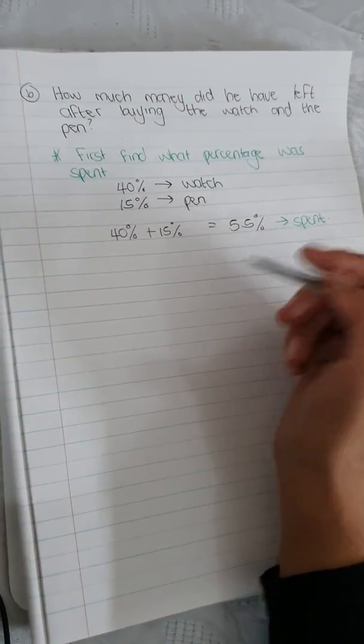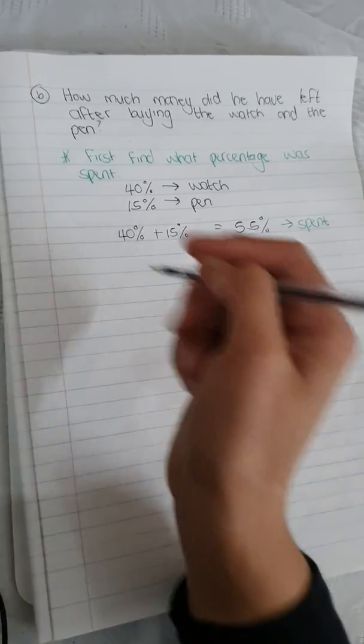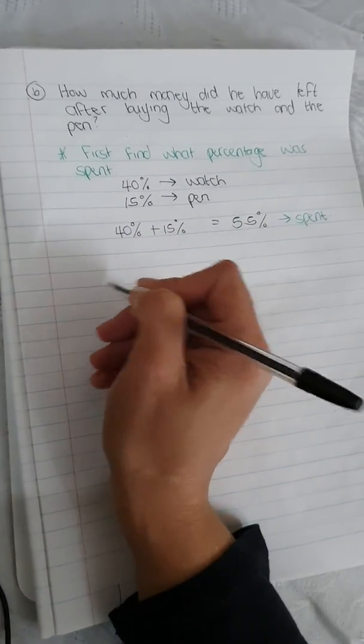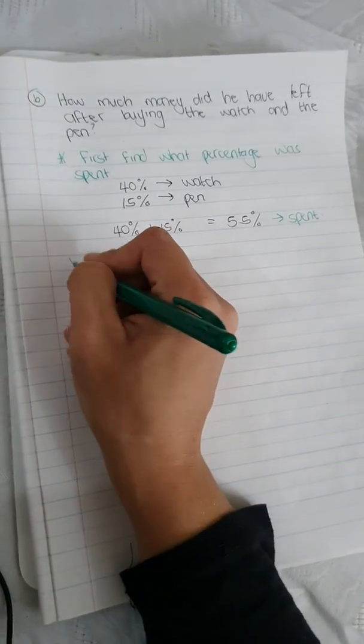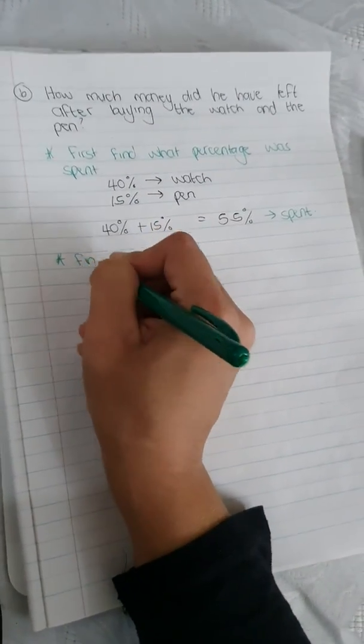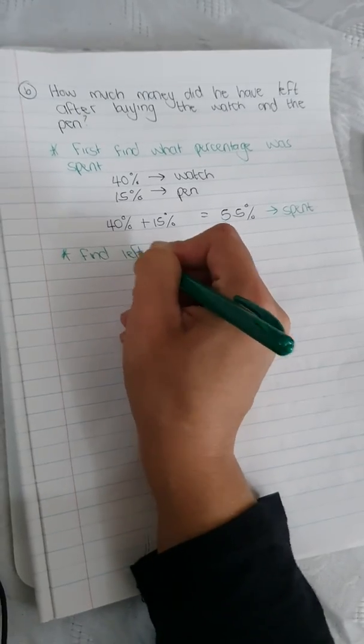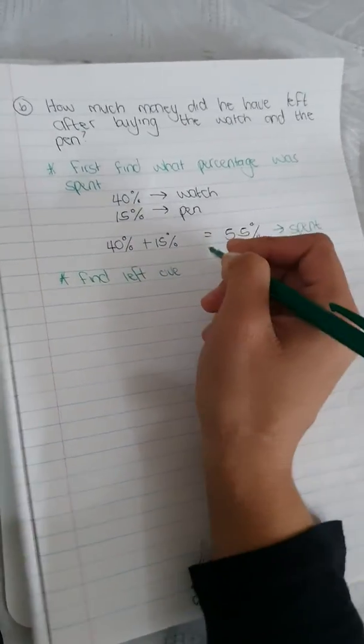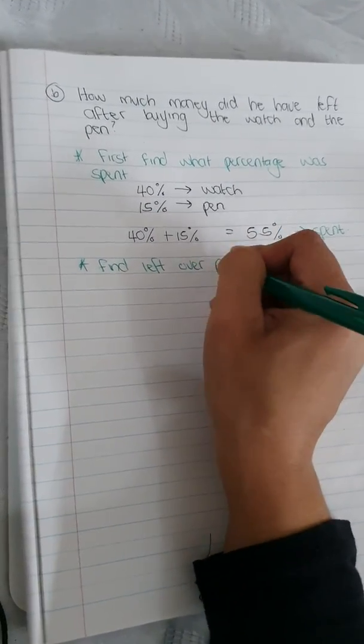They want to know how much money has left over. So I need to know what is the percentage left over. So for us to find that, I will note down again, find leftover percentage.